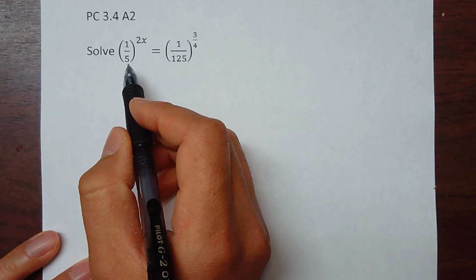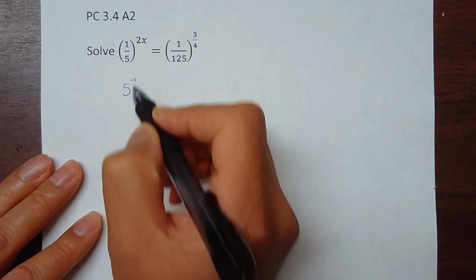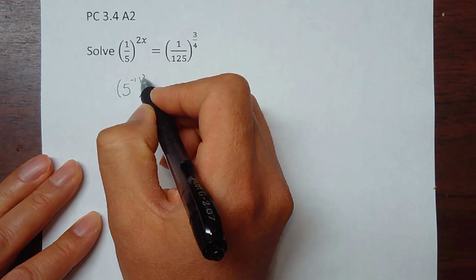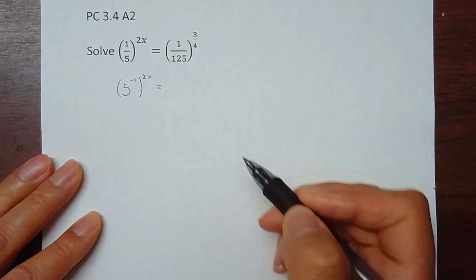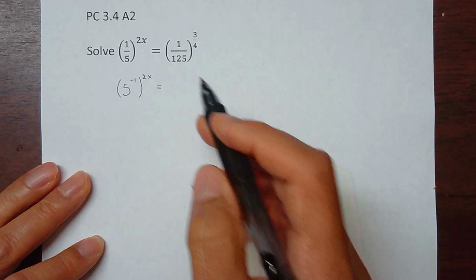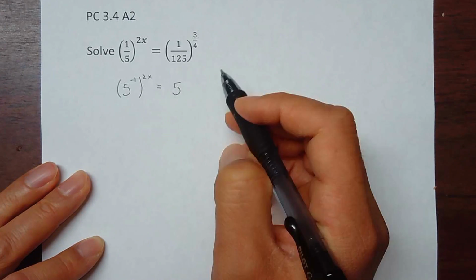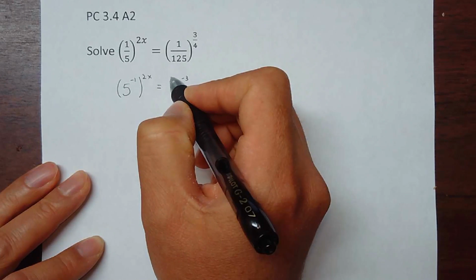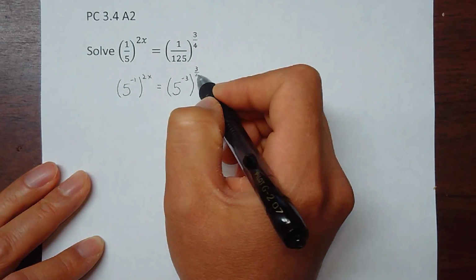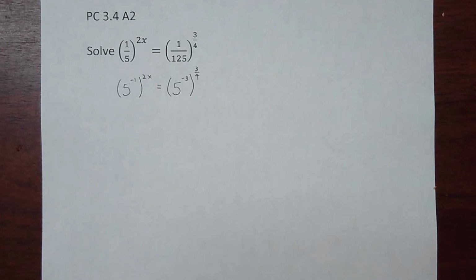So 1/5 is the same as 5 to the minus 1 power, to the power of 2x, equal to 1 over 125th. 1/125th is the same as 5 to the minus 3rd power, to the power of 3/4. Now they have exactly the same base of 5.